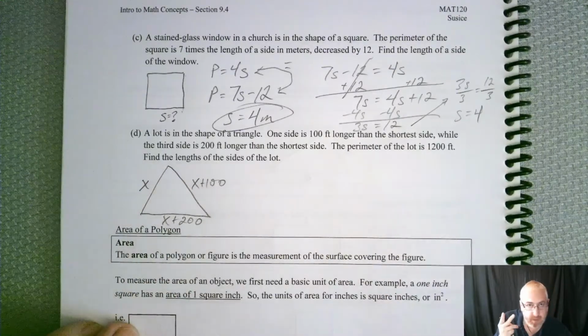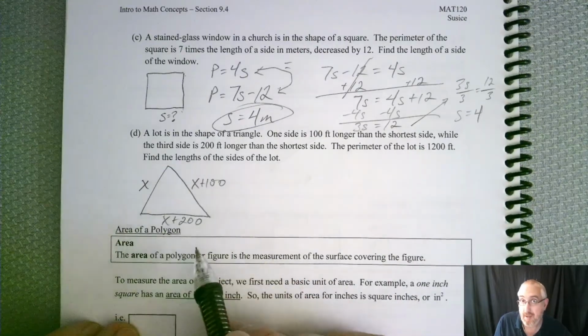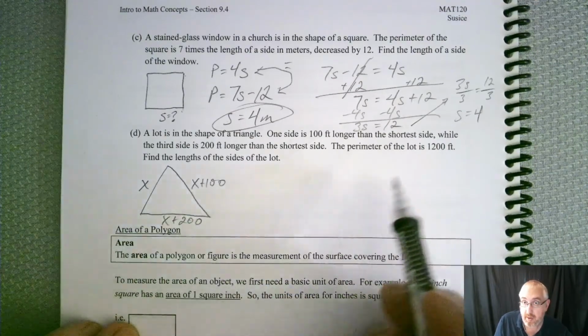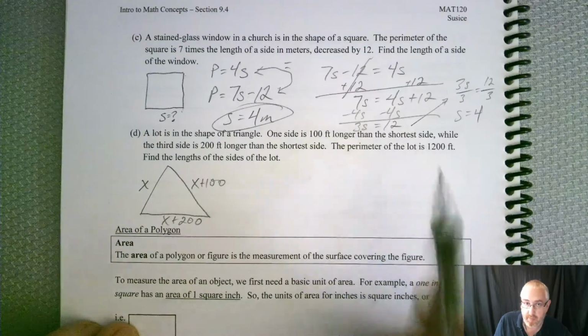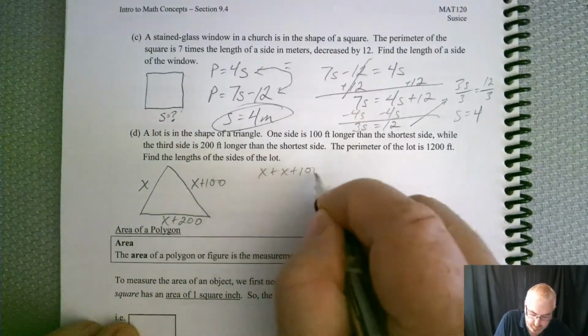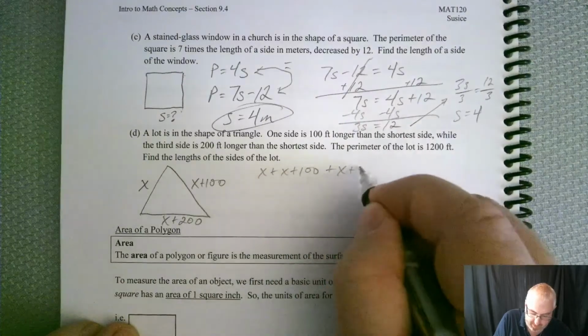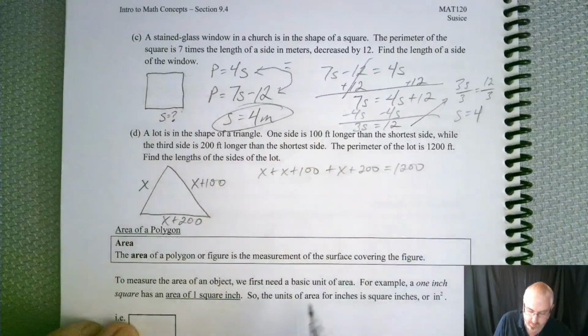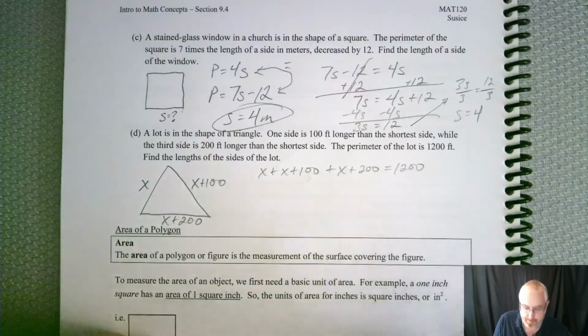Now again, you can reverse that around. You could have said 100 plus x and 200 plus x. It would have been the same thing. But now we got all three sides. So what do we know about all three sides together? It's equal to 1,200 feet. So now we can get our equation. We need all three sides added together equal to the 1,200. And now we're on our way.